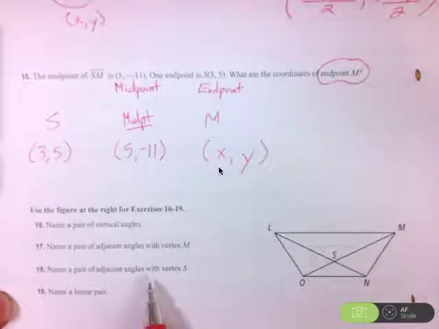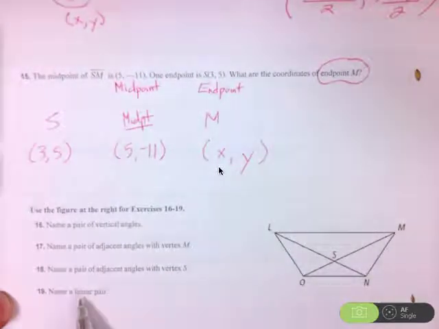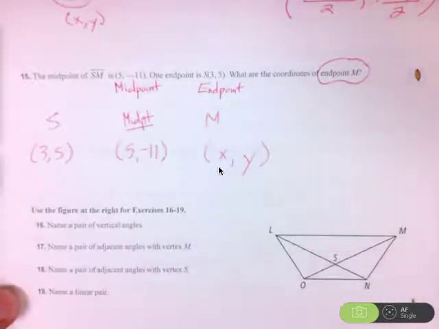So name a pair of adjacent angles with vertex S. There are multiple answers there. And then naming a linear pair, there are multiple answers for that one as well. I would advise you to name your angles with 3 points. That's probably the best way to do it.